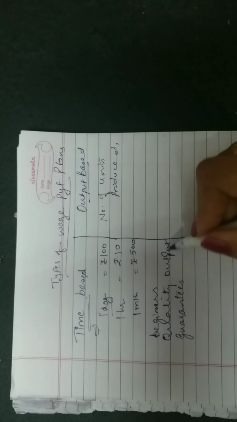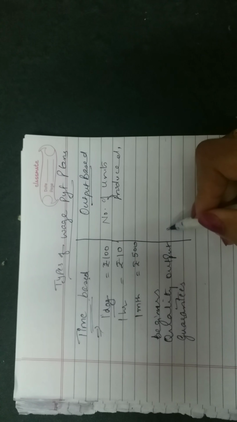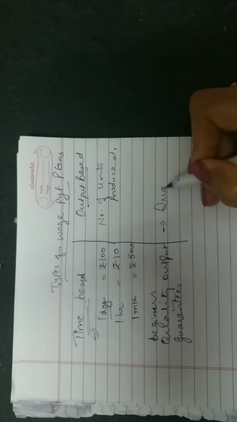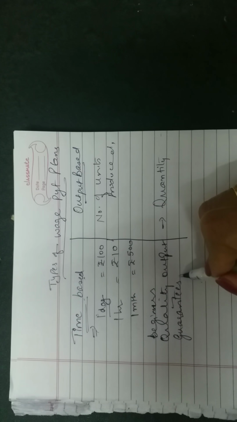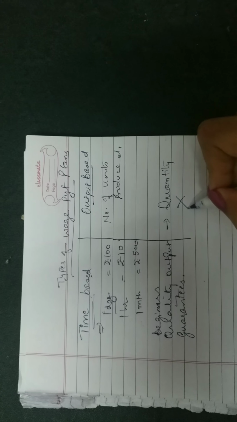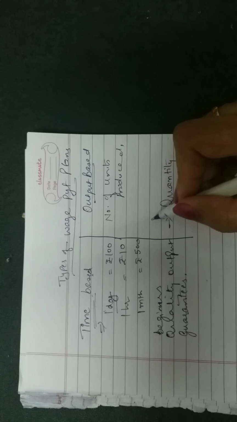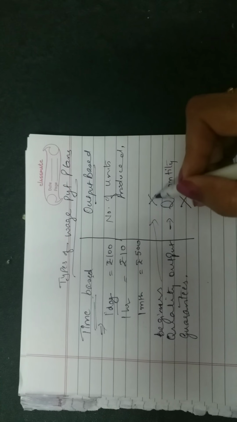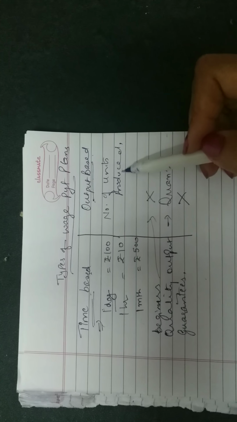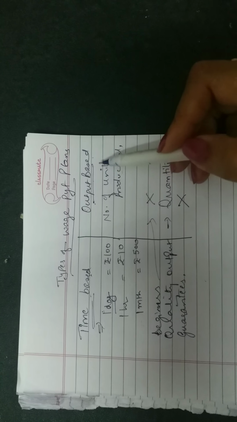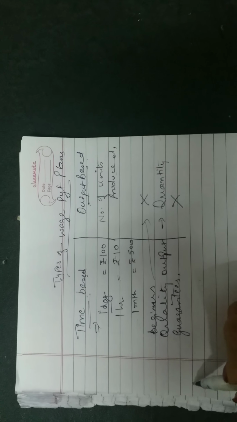So here, if I talk about quality, here is when I need more quantity. It does not guarantee wages. And beginners, of course, will never like output based, that is, the unit based system of giving them wages.